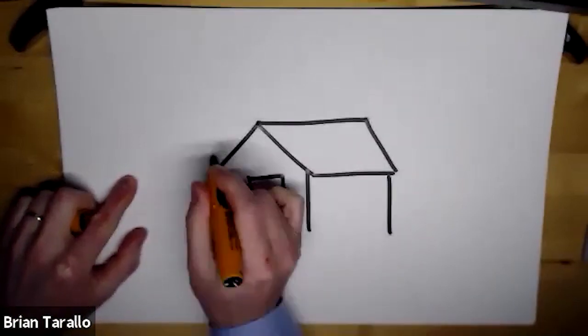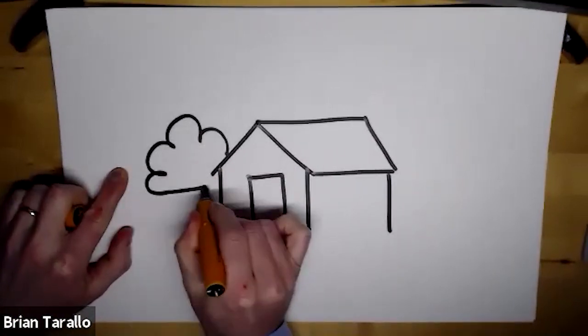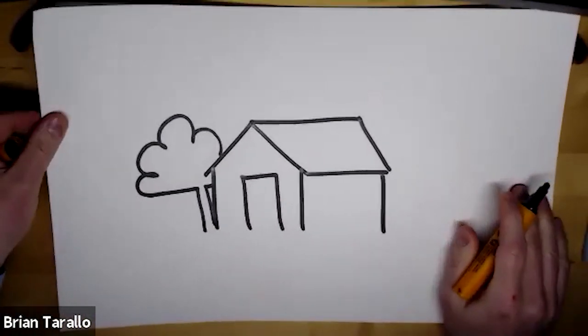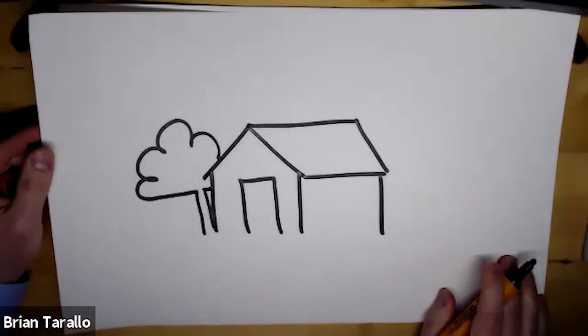Giving your students a little bit of time to do that. You know, maybe there's a tree in front. You don't have to demonstrate it for them if you want to, but that's good enough. And what is it that you like about your house? What does house mean for you? What does your home mean to you?